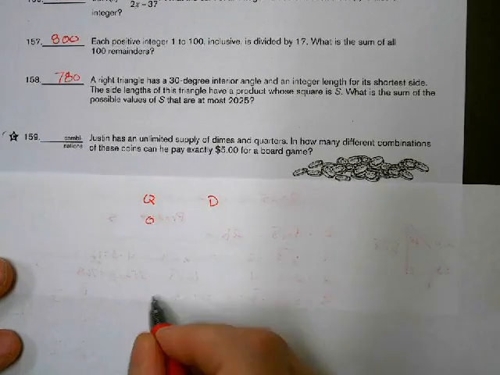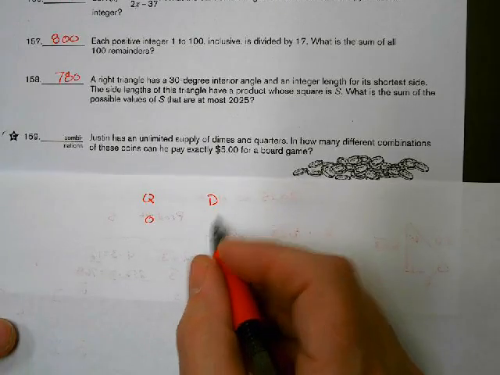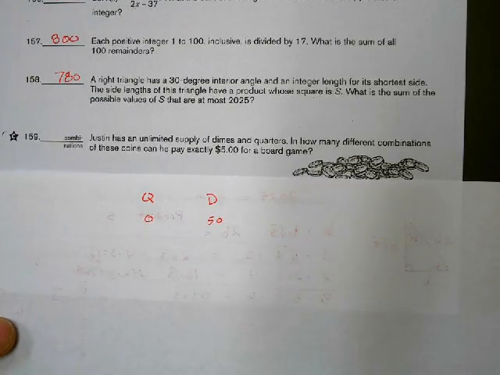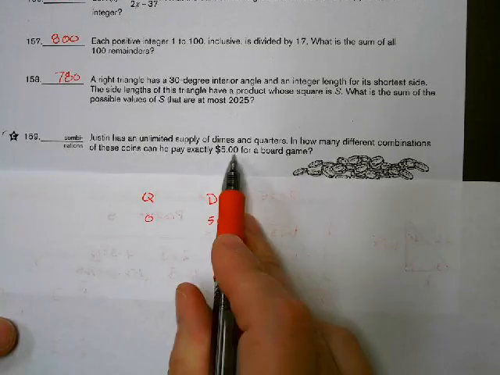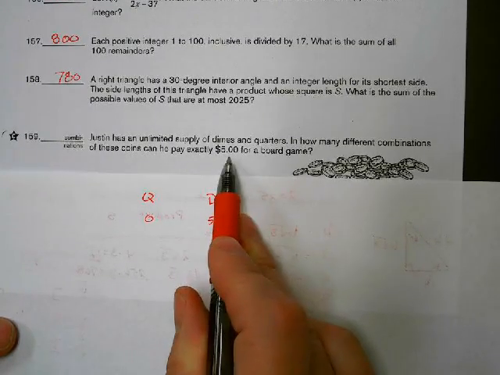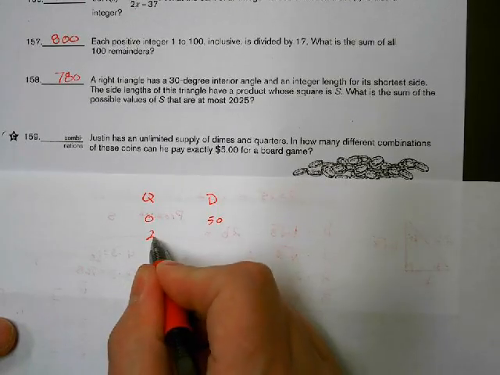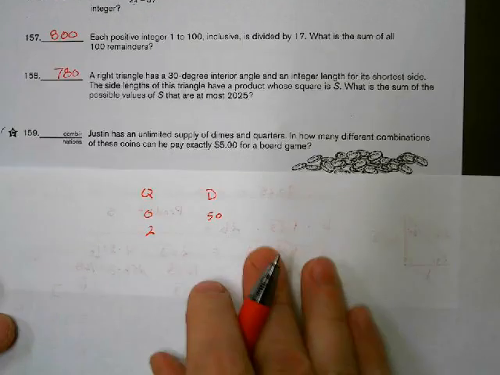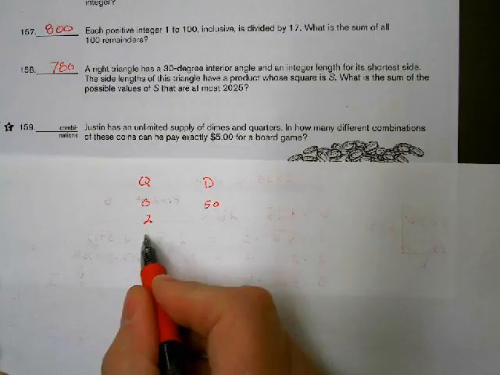Now he can't use 1 quarter because it's not going to give him an even amount that we can use. So he has to use an even number of quarters. So he could use 2 quarters. That would work, and then we'd have some number of dimes. I'm not even going to worry about that. Let's just look at the amount of quarters that he would need. So 0 quarters, 2 quarters, 4 quarters, 6, 8, 10.